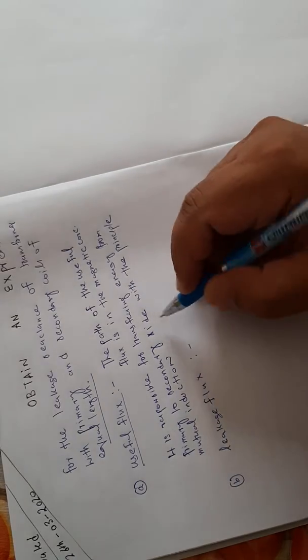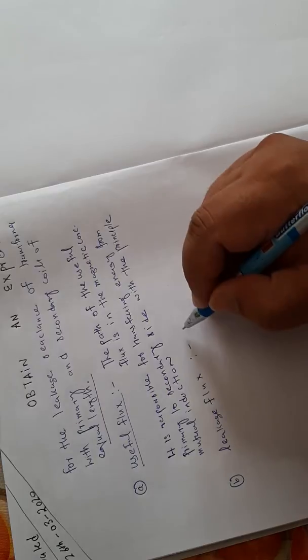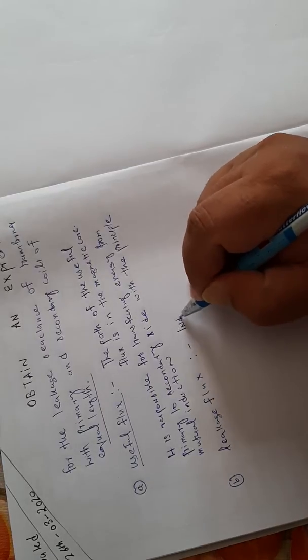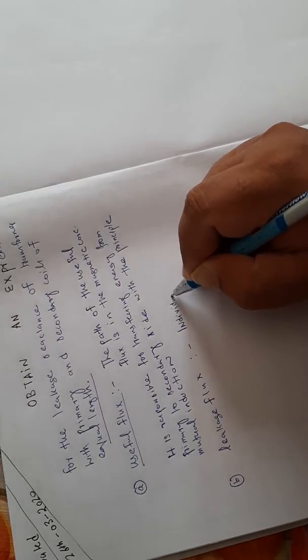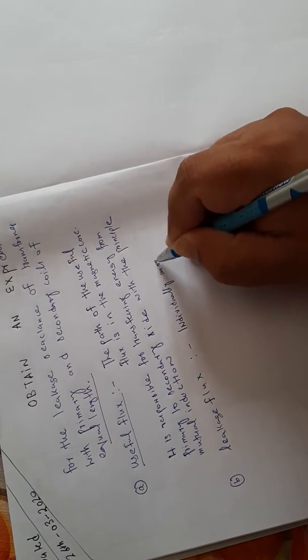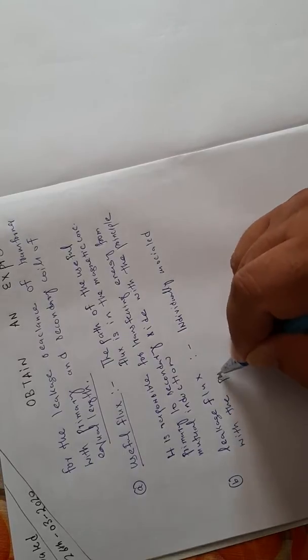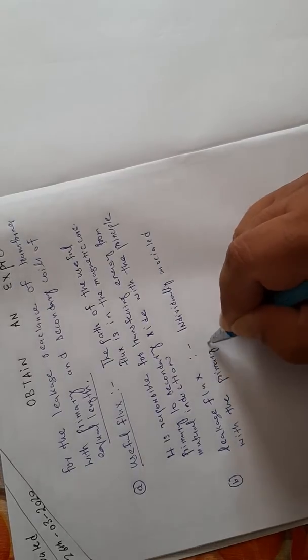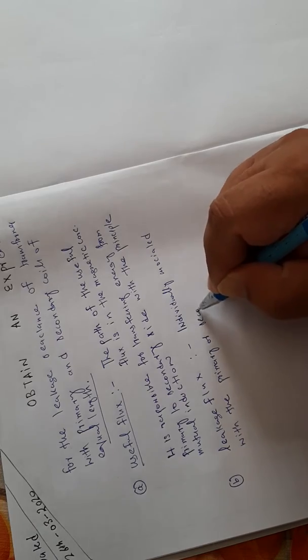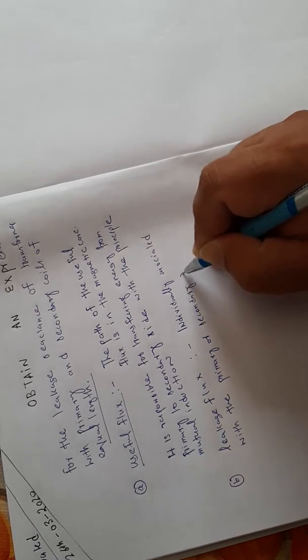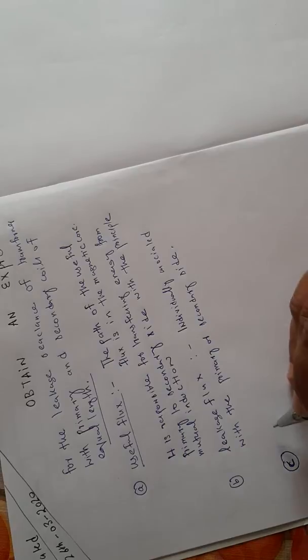So leakage flux is individually associated with the primary or secondary side.